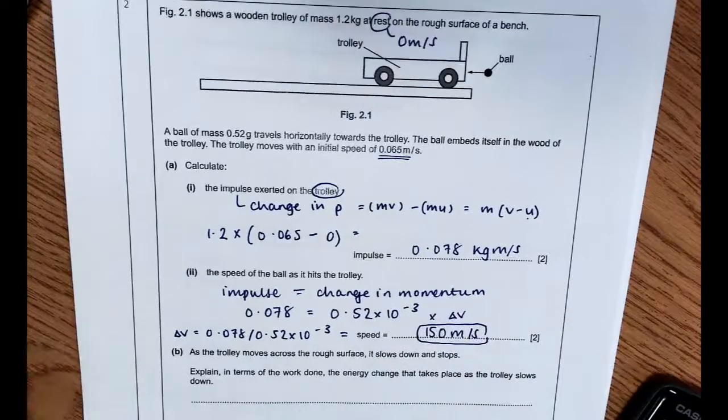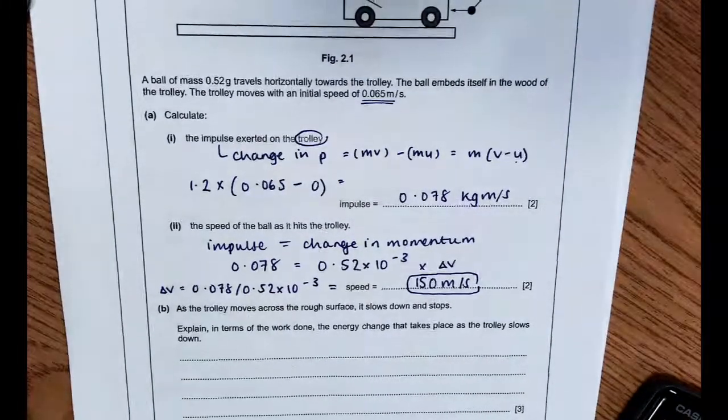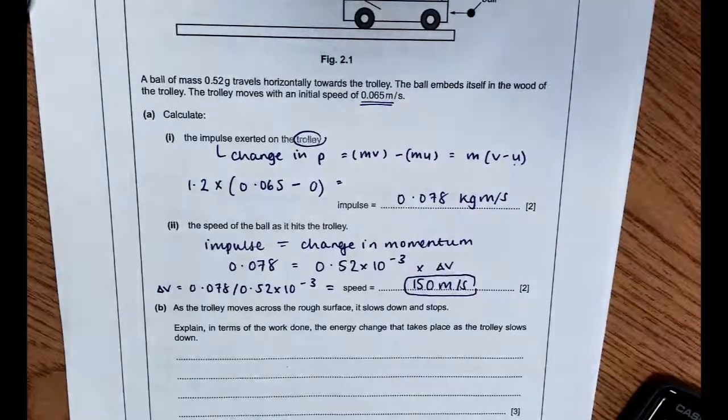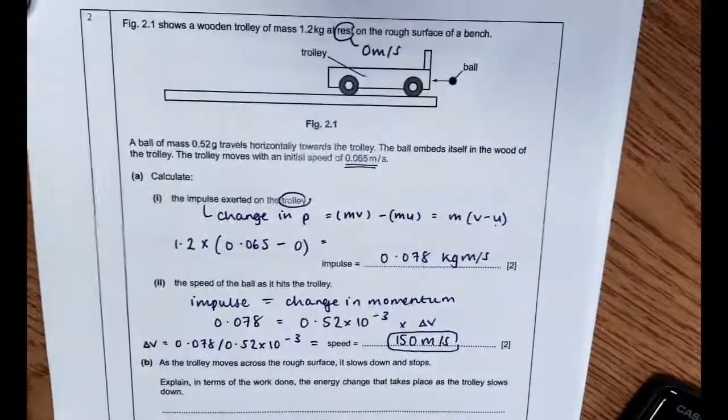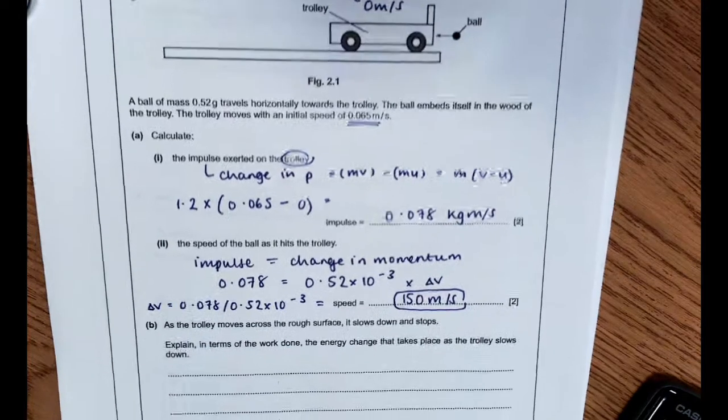Okay, now I know that the change in velocity of the ball is the original speed as it hits the trolley, because relative to the trolley, once it becomes embedded, it's moving with the same speed as the trolley, which is a 0 meter per second velocity. Okay, they are stationary relative to each other at the end. So therefore the change in velocity must be the initial velocity of the ball.